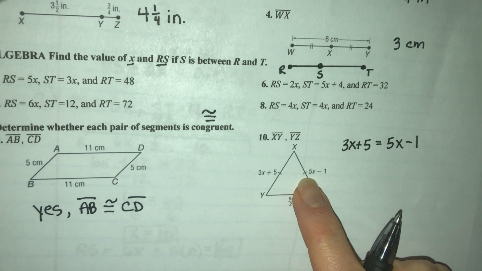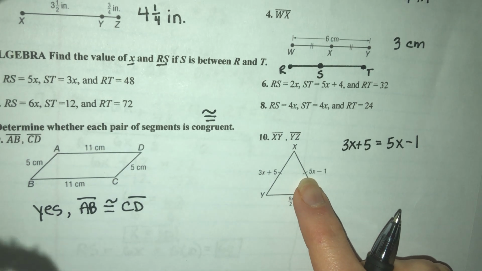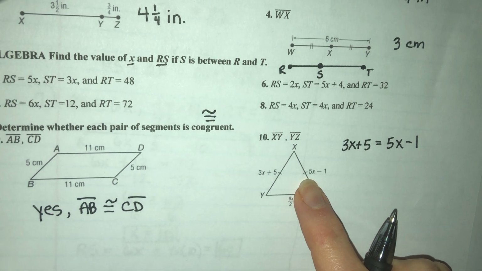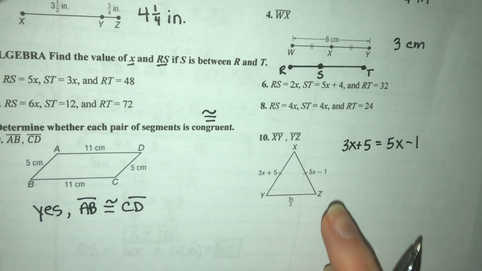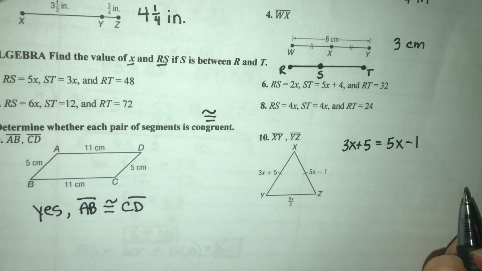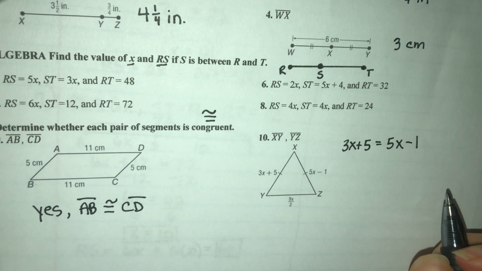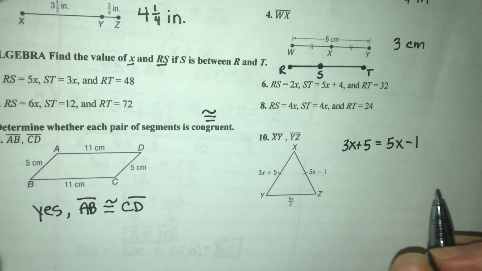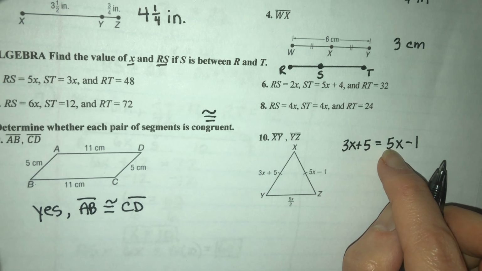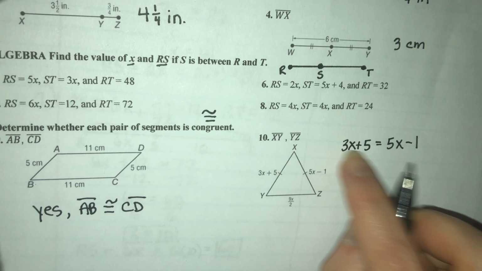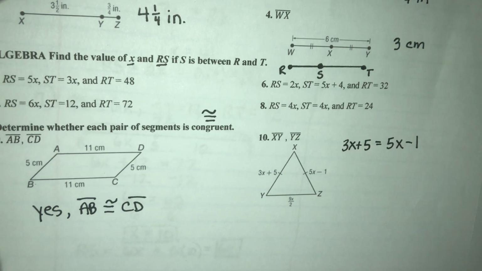Well, we got to get the x's together on the same side of the equation. I generally like to start by getting my x's together, which is not the only way to solve this equation, but that's the way I prefer to do it. And I usually like to get the x's on whichever side has the larger x value to start. So since 5x is greater than 3x, I'm going to move this 3x over here to the side where the 5x is.